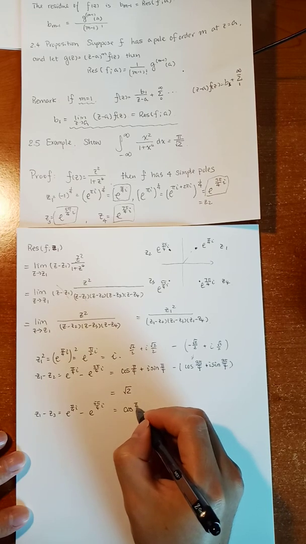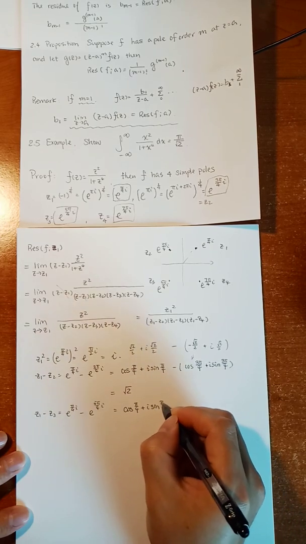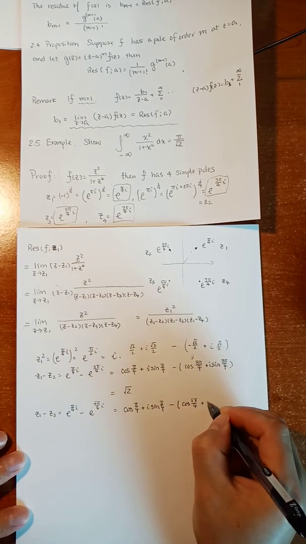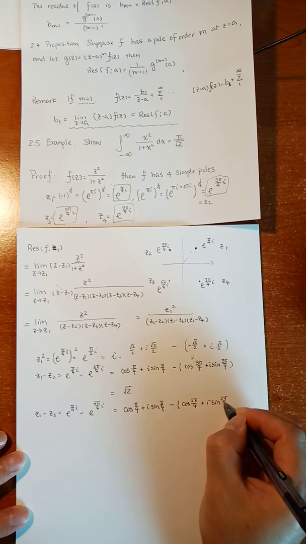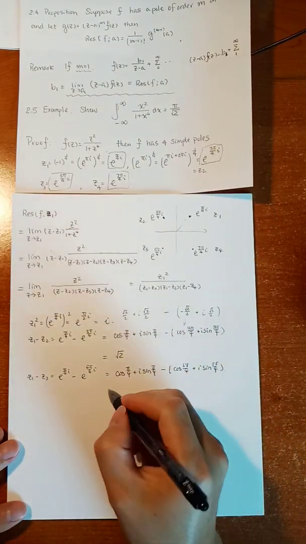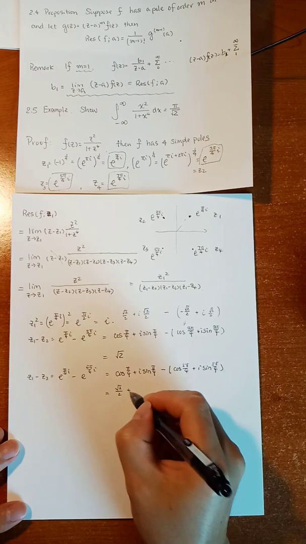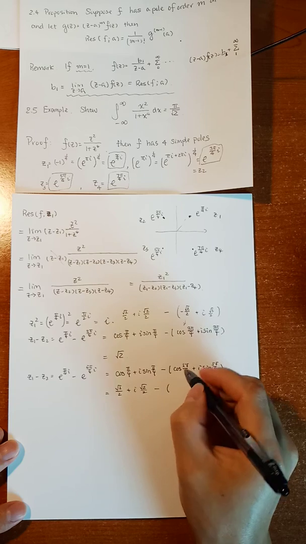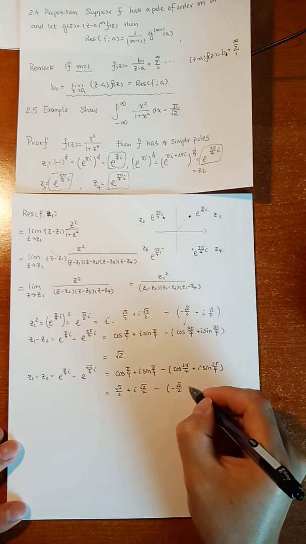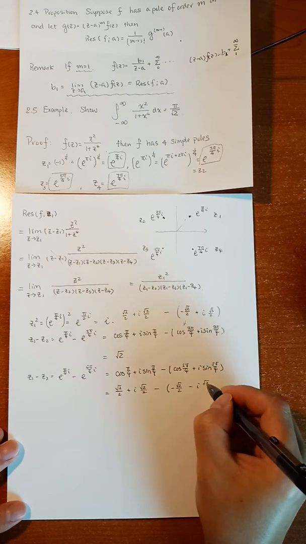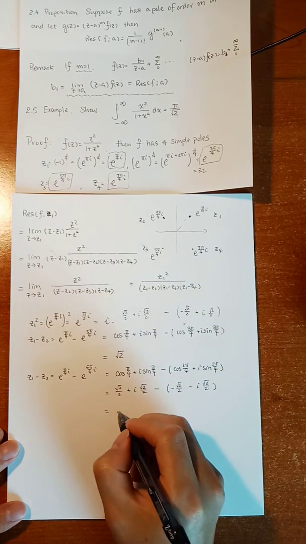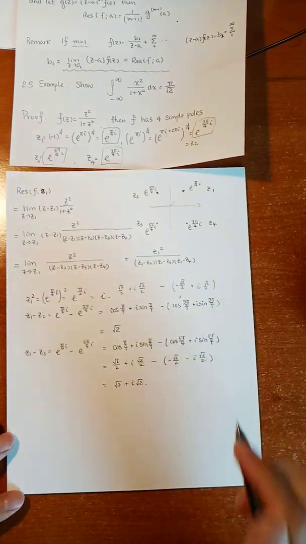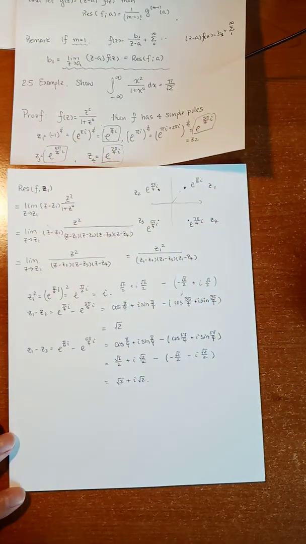So cosine π/4 plus i sine π/4 minus cosine 5π/4 plus i sine 5π/4. Okay, so this is root 2 over 2 plus i root 2 over 2 minus cosine 5π/4. Cosine is also negative root 2 over 2, and this is negative i root 2 over 2. So it's root 2 plus i root 2. So you double root 2. Actually, it's exactly you double this.